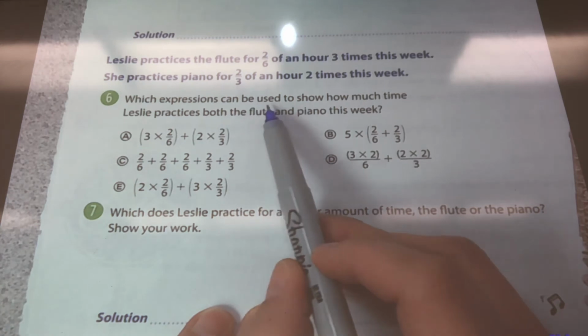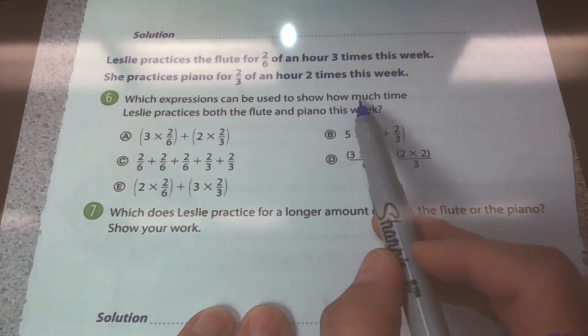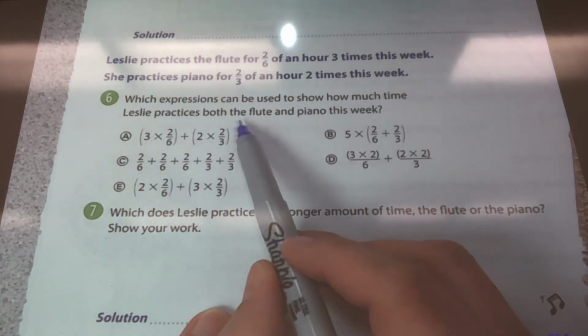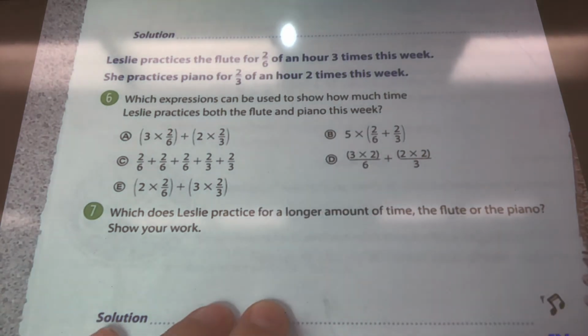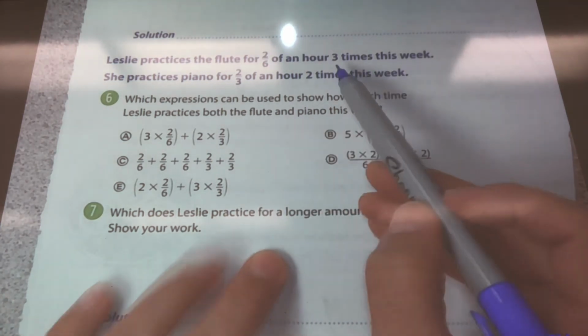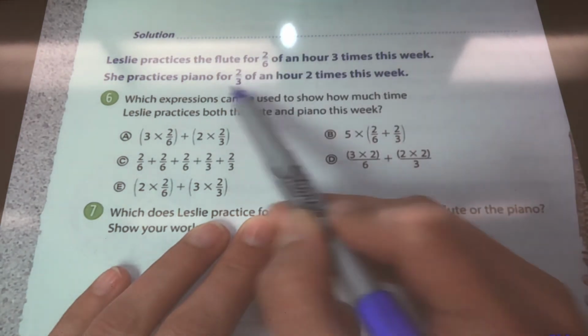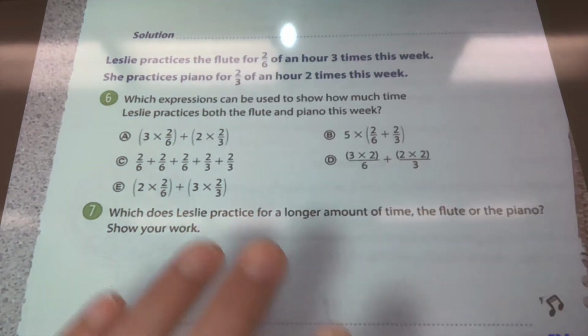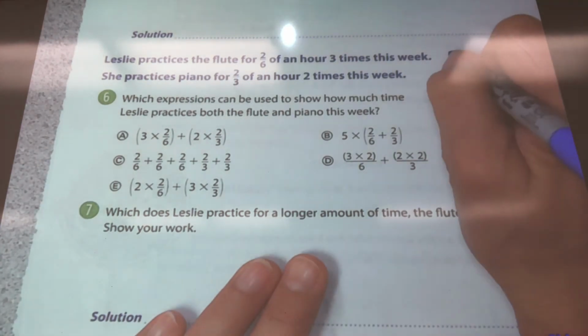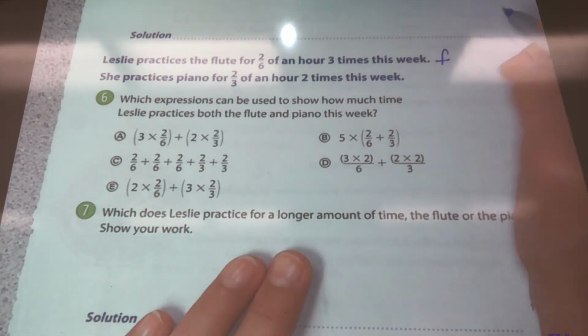Which expression can be used to show how much time Leslie practices both the flute and the piano this week? Well, the first thing that I would do, guys, is I would set up my equations for these two problems. So we have a flute and a piano. So I'm going to go with my flute. What would my equation for my flute be?